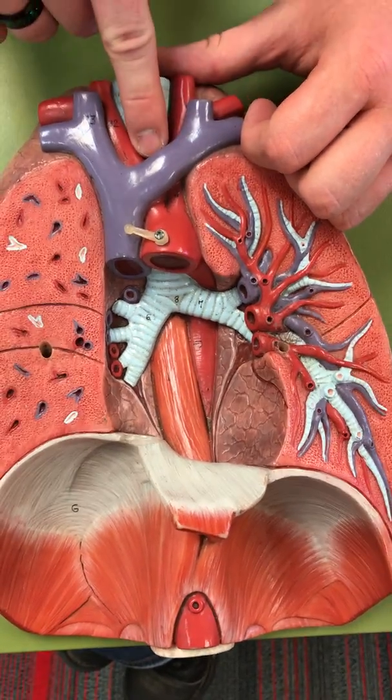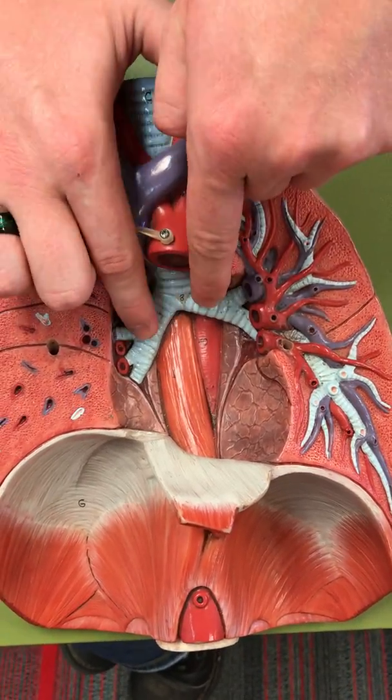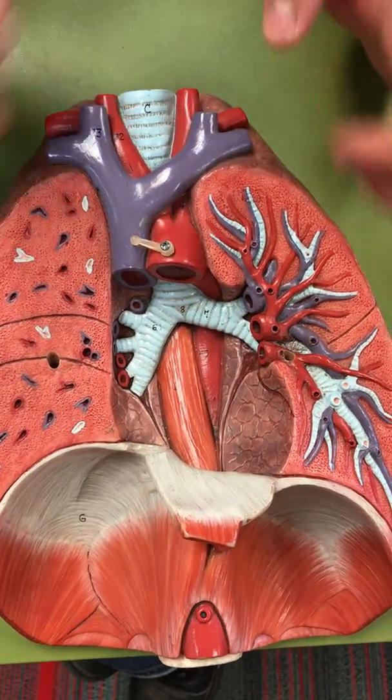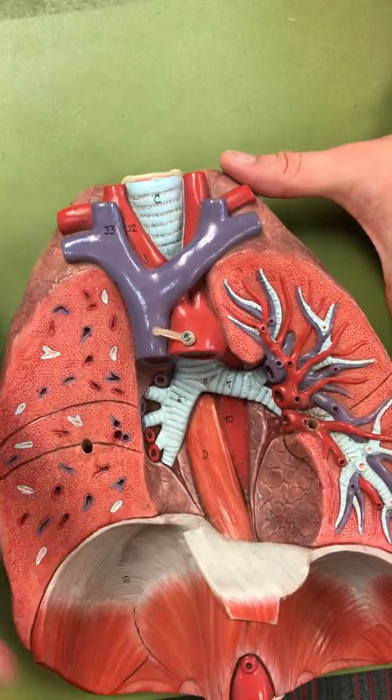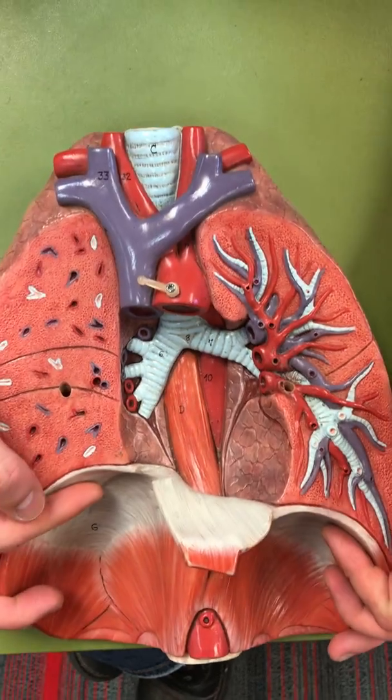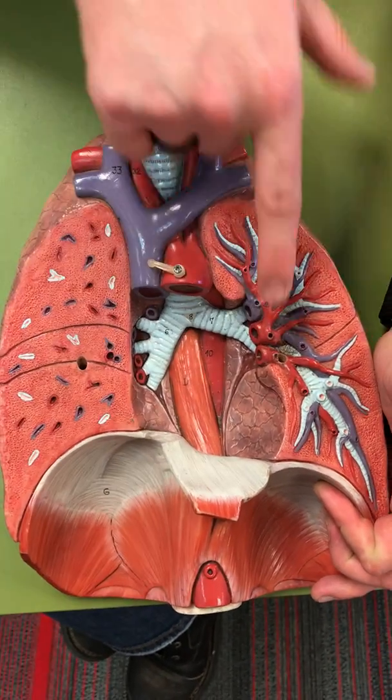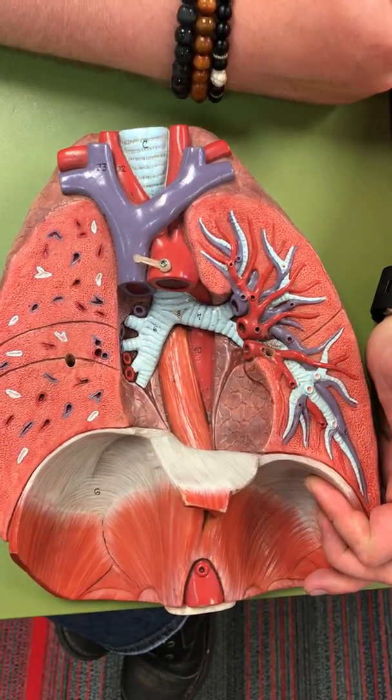the trachea comes down and goes to form the primary bronchus. And then it will go into the bronchioles and all that other fun stuff that we don't really care about in lab. Here you have a red vessel and here you have a blue vessel.